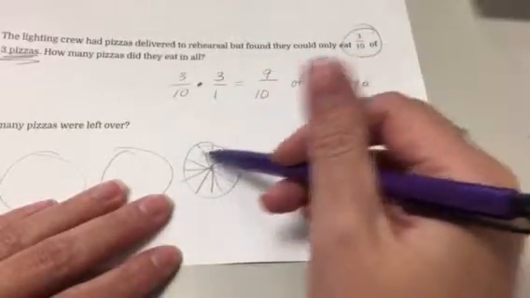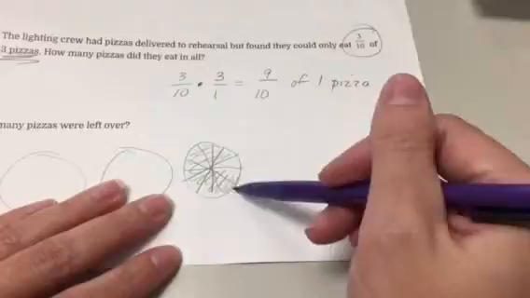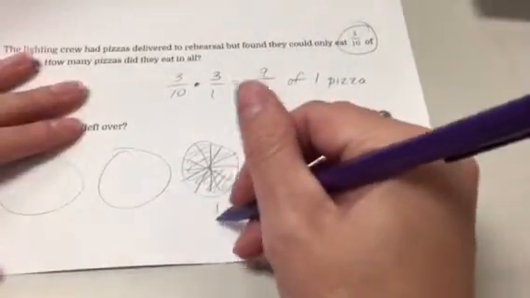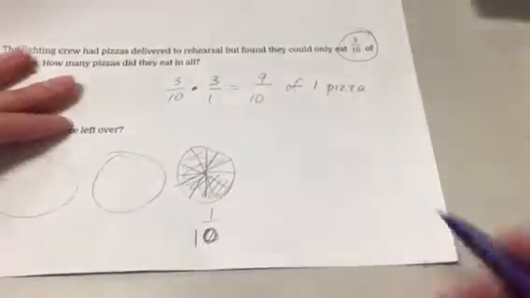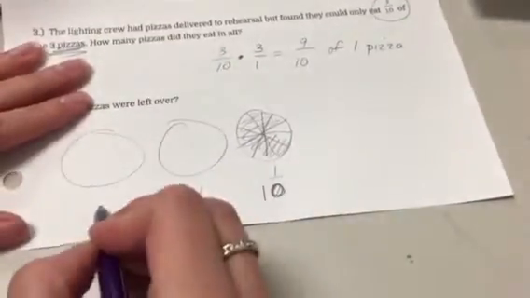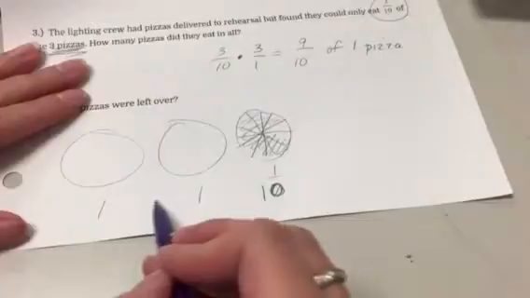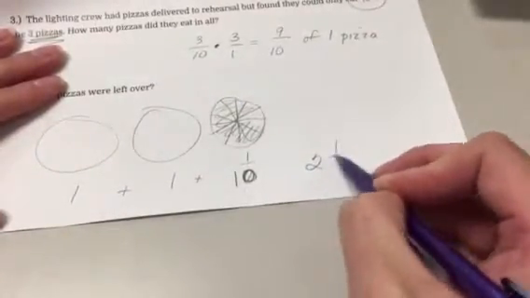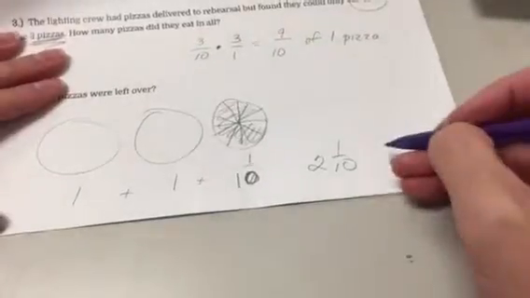If they only ate 9 of them, there would be 1/10 left over. So from this pizza, there's 1/10 left over. This whole pizza is left over, and this whole pizza is left over. So if I add that all up, I have 2 full pizzas and 1/10 of another one left over.